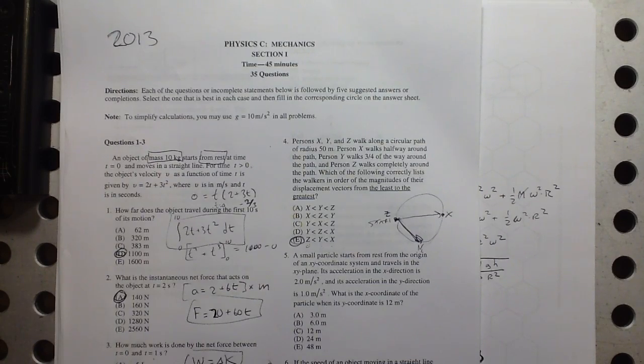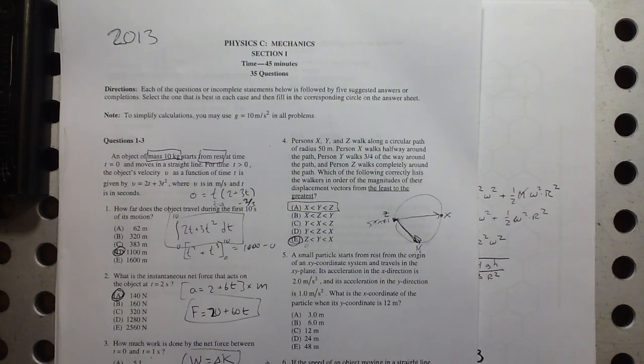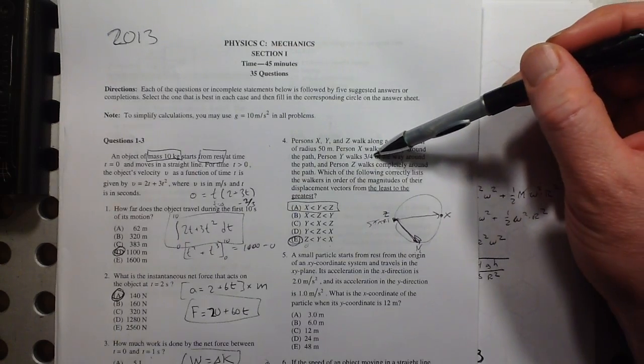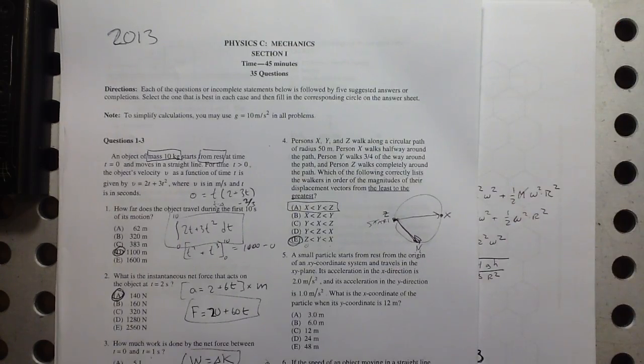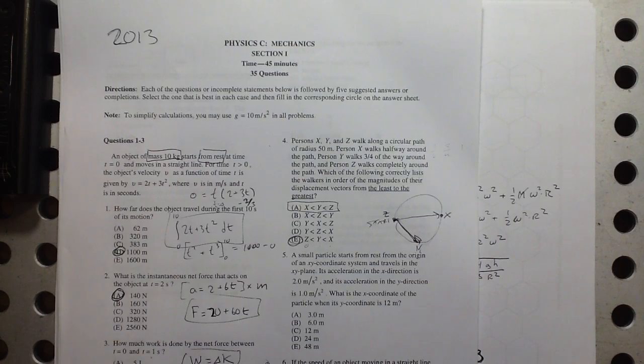If you chose this answer, I think you should catch yourself. If you put these in order, you think, okay, X walks halfway around, so that's half, then this is 3/4, and then this is all the way. The right answer to this question cannot possibly be putting the fractions 1/2, 3/4, and 1 in order. If you find yourself doing that, you need to second guess immediately and say, wait, that's not right. That's too not physics, right?